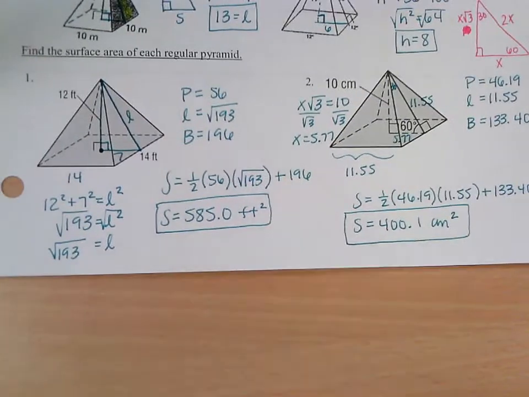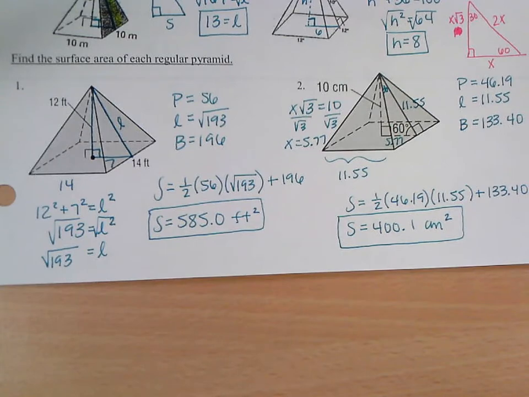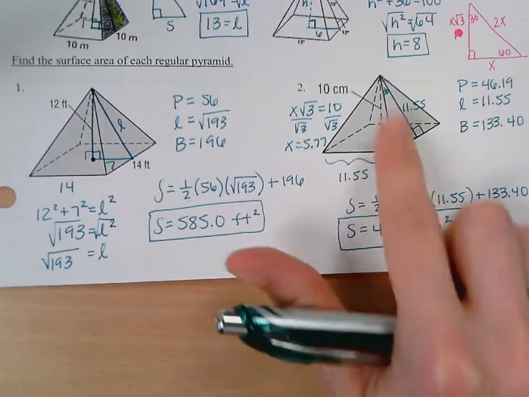Okay, so hopefully you've seen, before today, with prisms and cylinders, there's a lot of pieces that go into surface area. So it's very important that you're showing how you're getting everything. Questions on pyramids? This, I think, was the toughest because of the special right triangle in there.